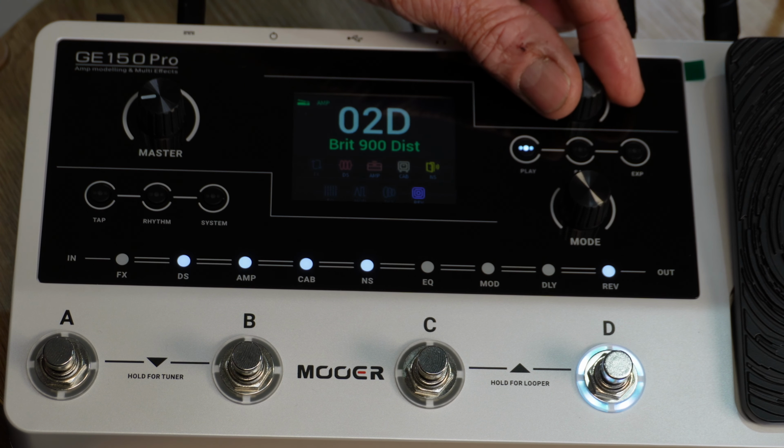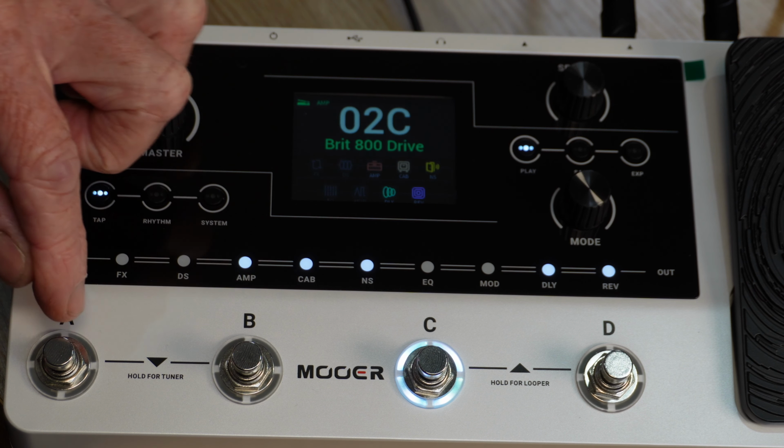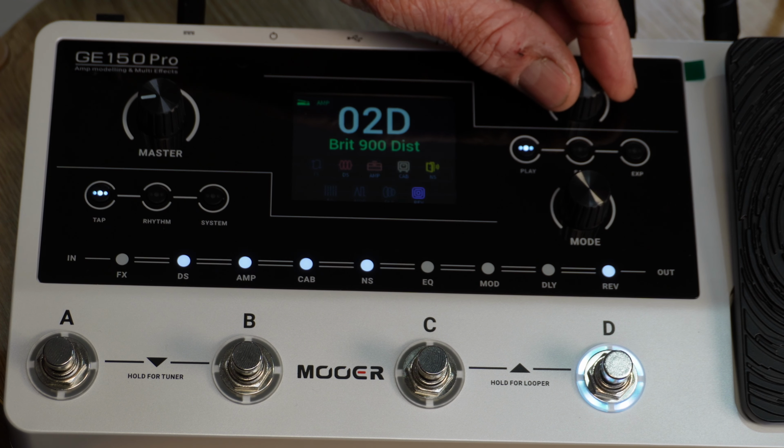So we use this knob here just to change between our patches. You can see them changing there.